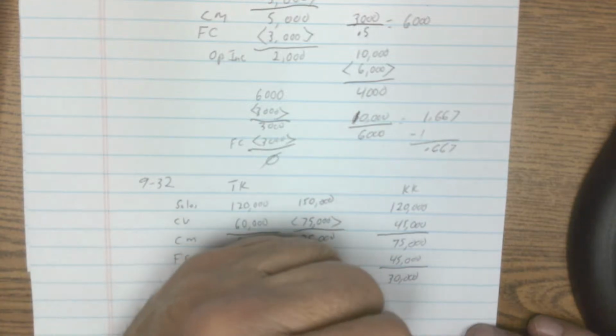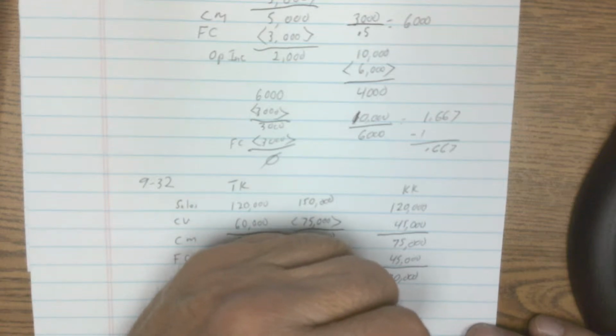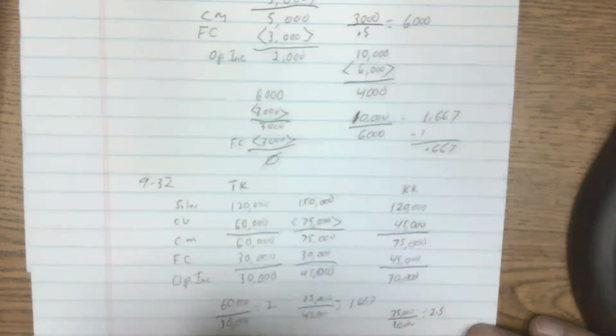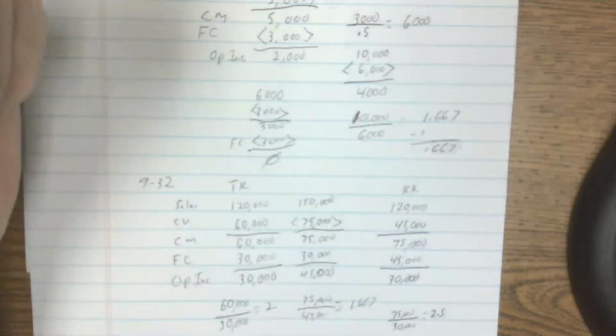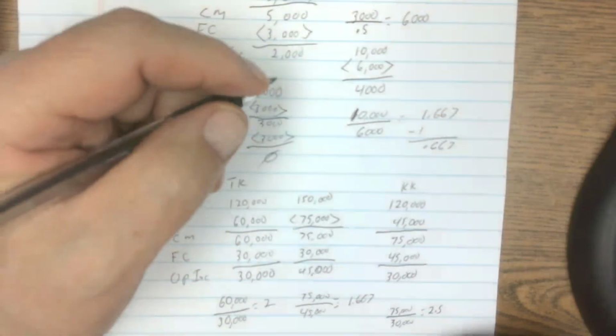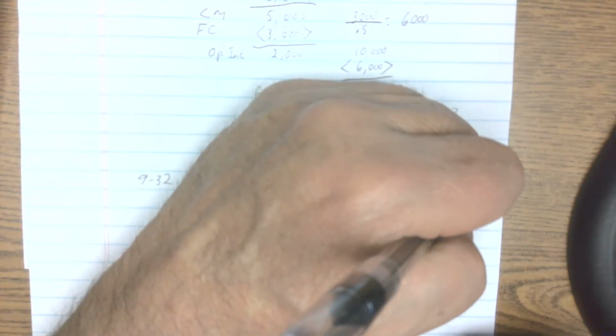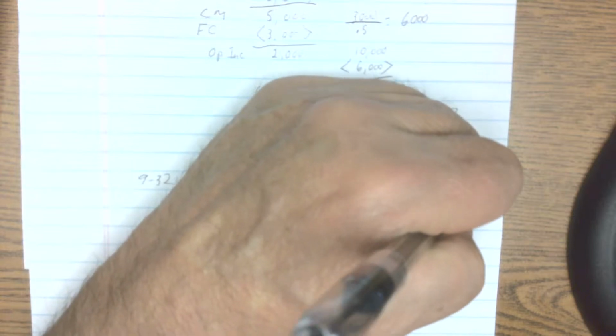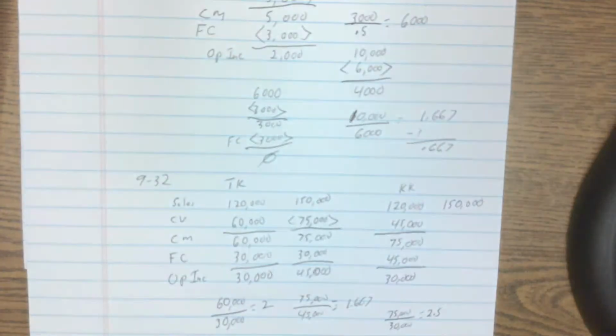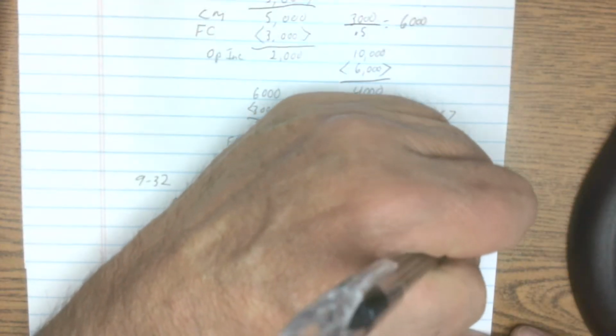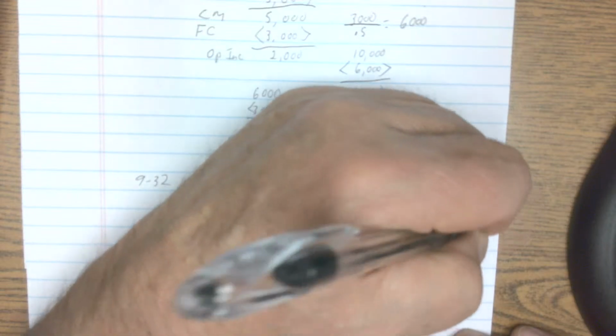However, their degree of operating leverage, 75,000 divided by 30,000, is 2.5. All right, so let's do the same thing. We're going to increase their sales by 25%, and we get 150,000 there. Increase their variable costs, goes up to 56,250.